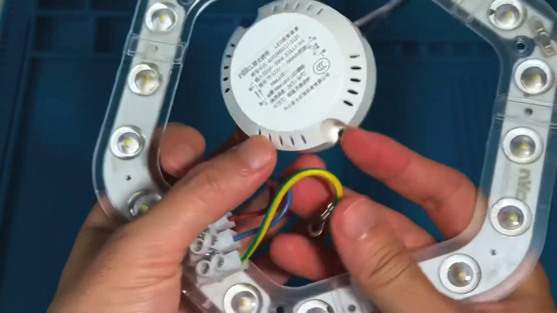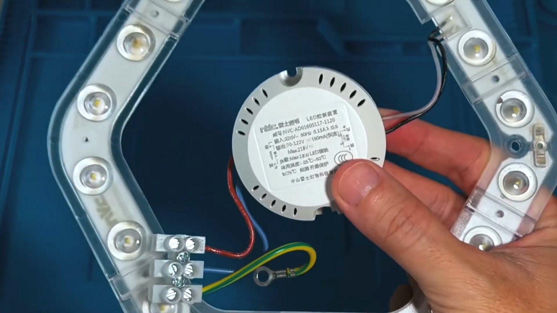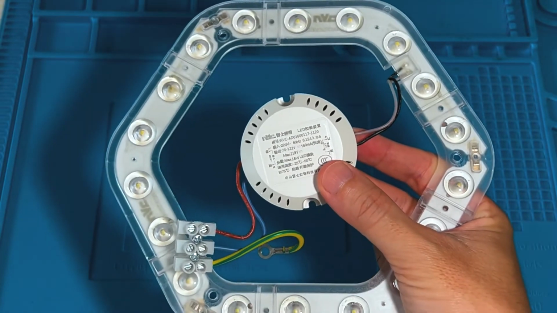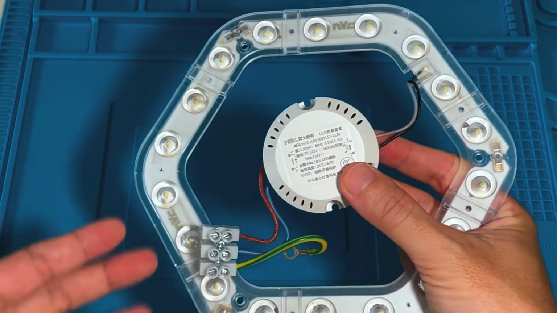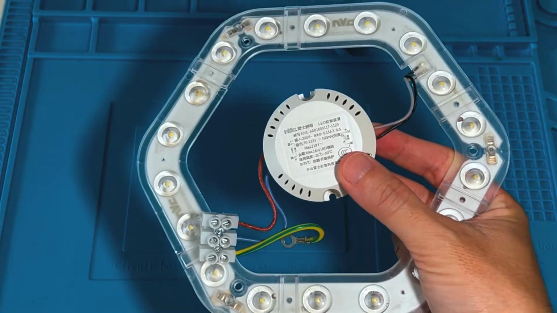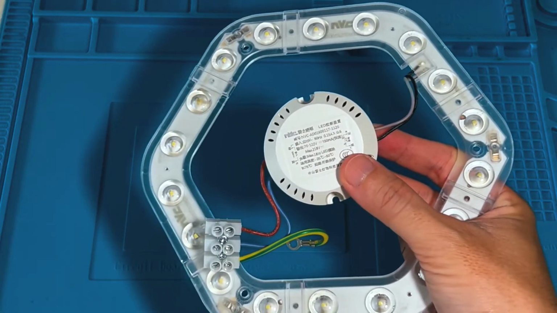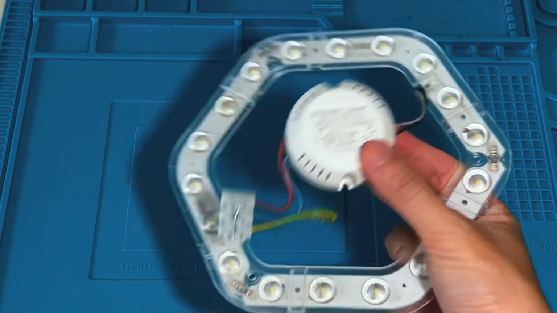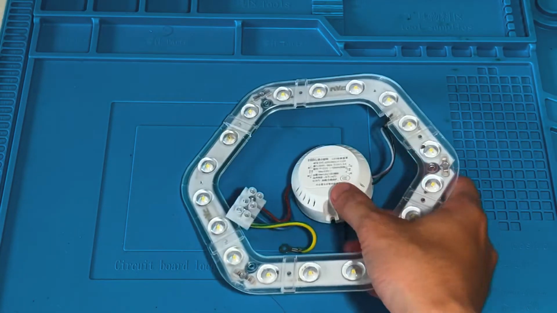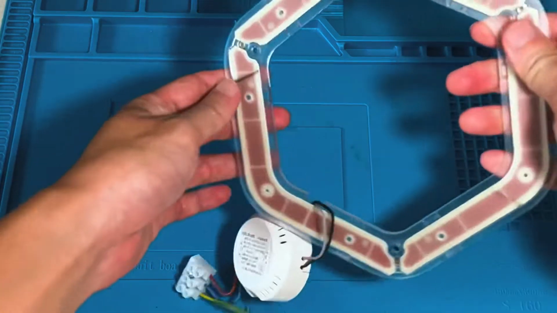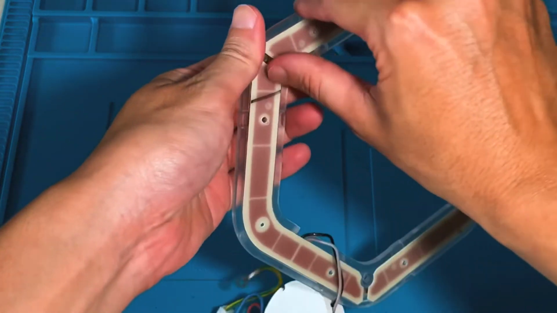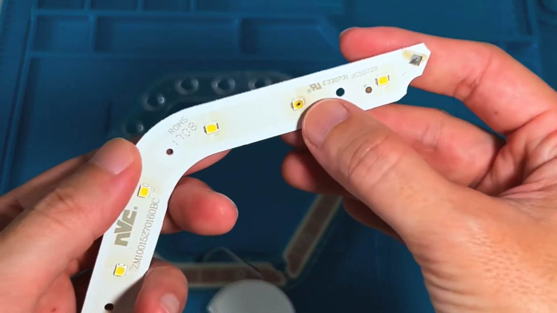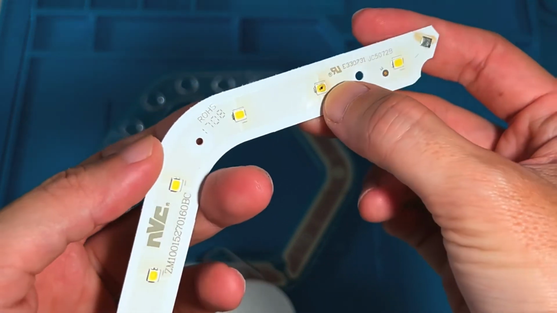So it is quite a clever design, because it also allows a variety of combinations of LEDs to run on the same driver. For example, if this is a 20 LED lamp, then it can also power other LED lamps that have a different number of LEDs. That's the neat thing about this sort of driver. But in this case, I have already identified that one of the LEDs has failed, and you can see this LED looks like it's burned out.